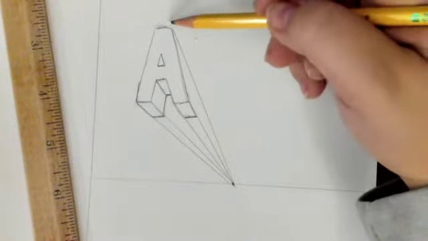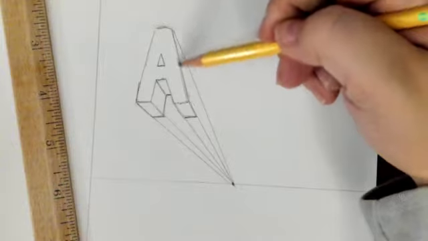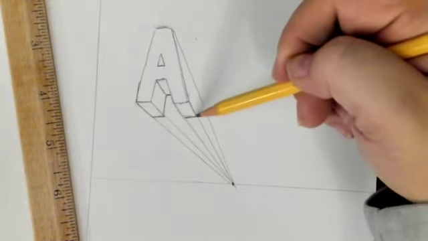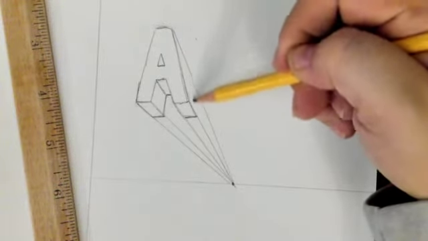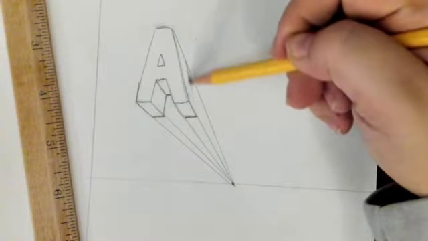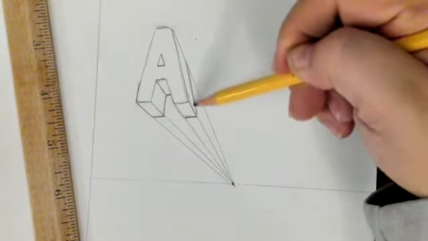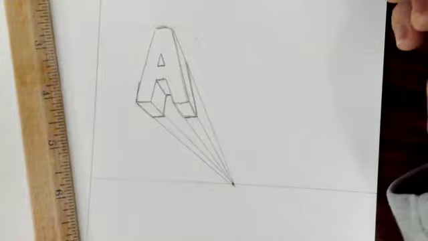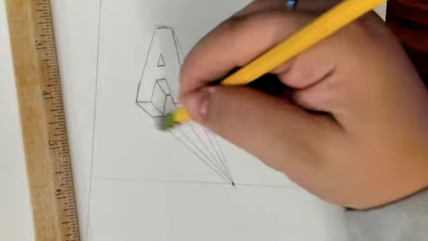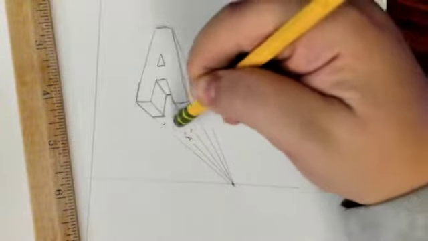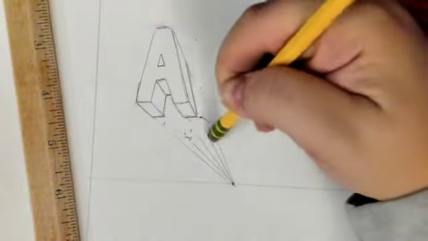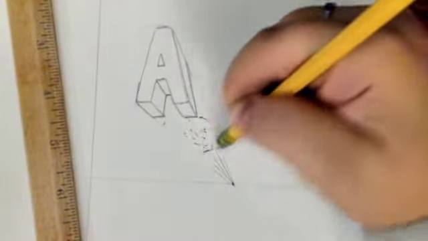And this one's a little bit trickier, but this long diagonal line right here, we're going to try to draw it in the same direction. It's going to make a really long, skinny shape. And if you want to, you can erase the other lines so that you just have your blocky letter, and you should have a 3D shape.